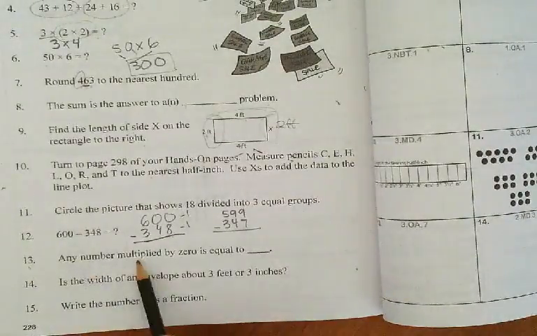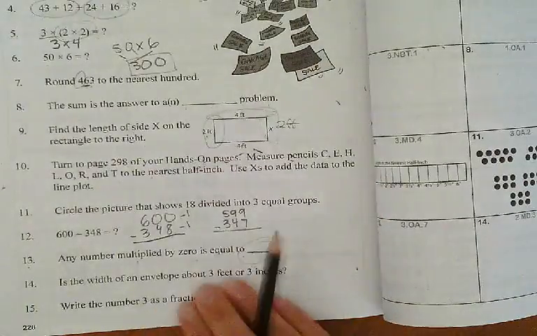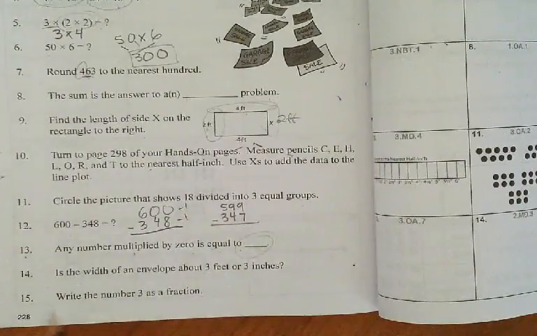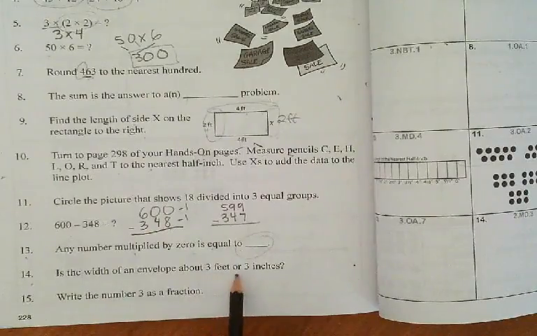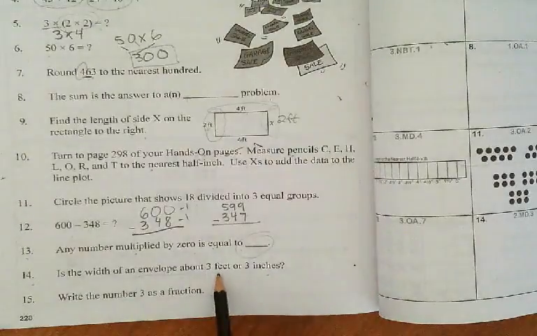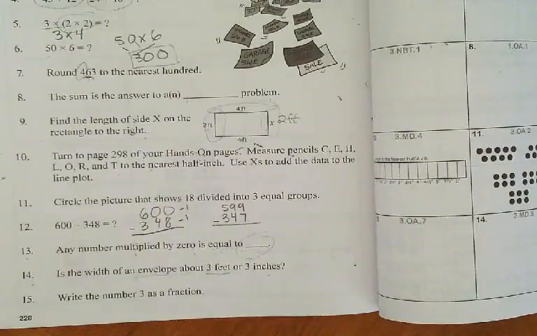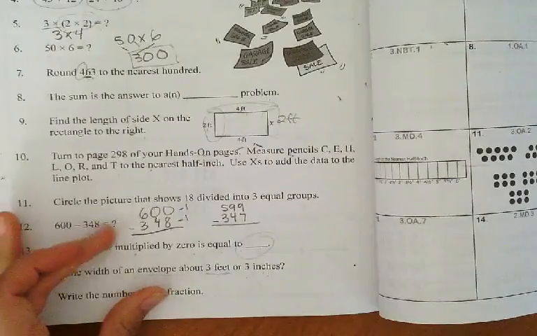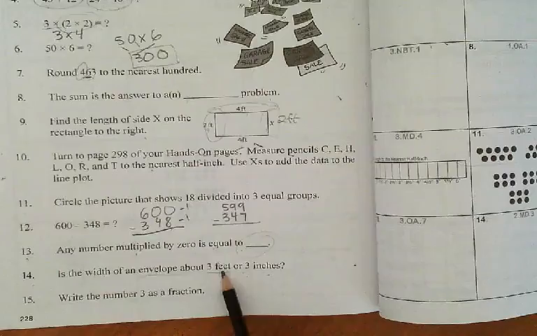13. Any number multiplied by 0 is equal to blank. I think most of us know that answer, but again, if you don't, please feel free to send me a message if you want me to go through this problem. 14. Is the width of an envelope about 3 feet or 3 inches? An envelope is where letters come in, so you have to think about whether an envelope is going to be 3 feet, which is about the size of a small kid, or about 3 inches. And an inch is about this big, more or less. So would it be 3 inches or 3 feet?